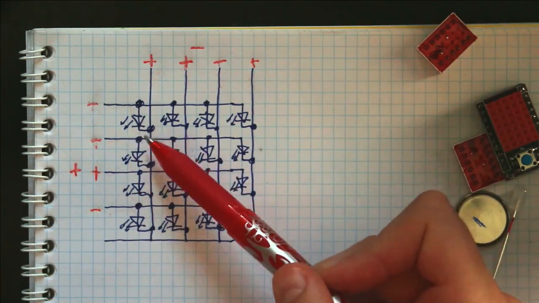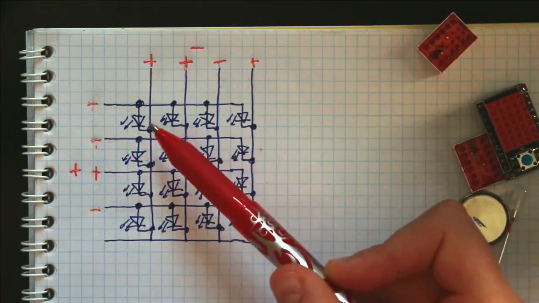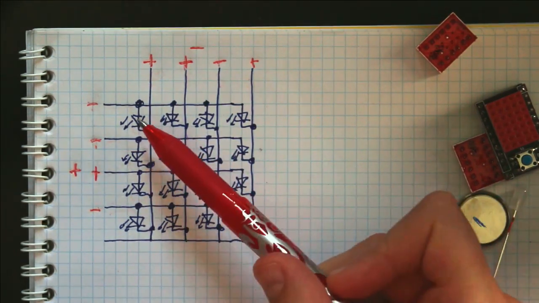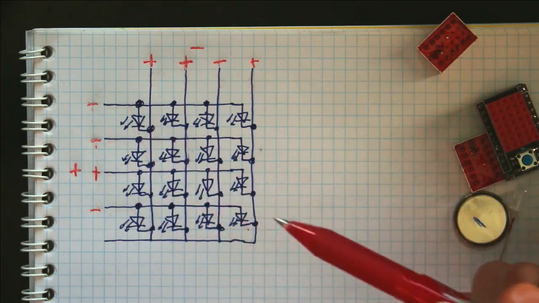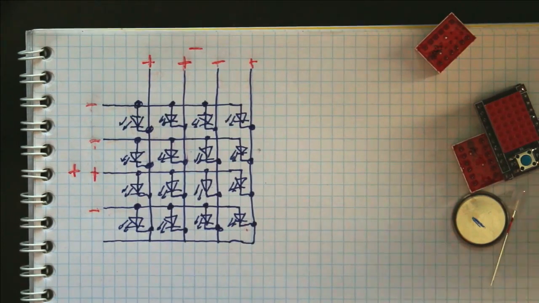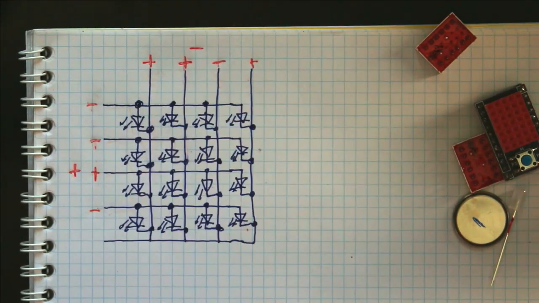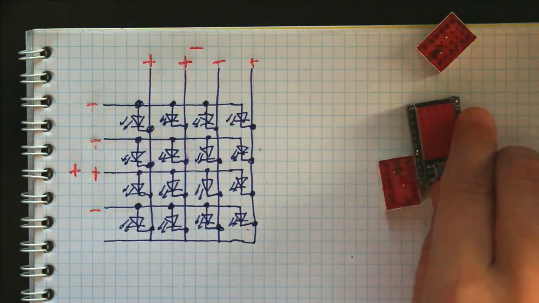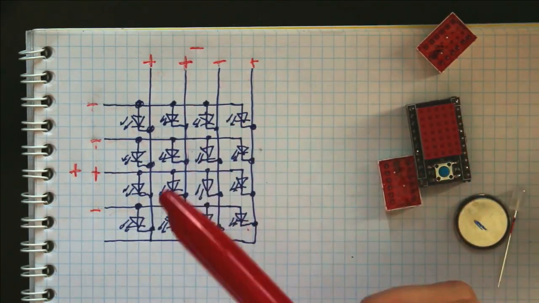Similarly, your brain can't interpret the light flashing that fast, so you have what's called persistence of vision, and you only see it as on. And by doing that, we can create any combination of on or off LEDs in this LED matrix display.